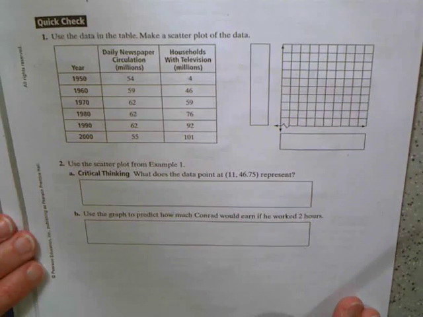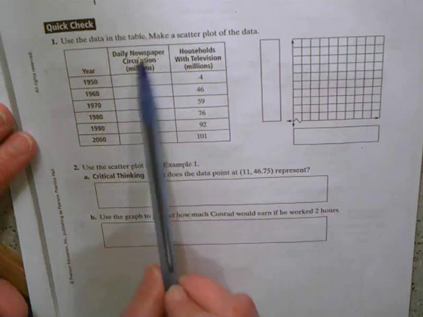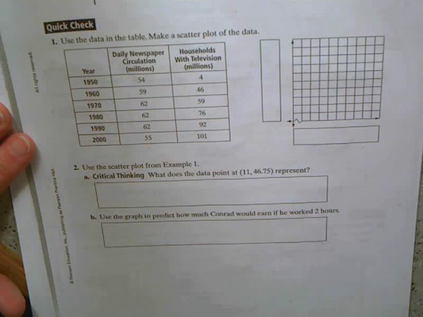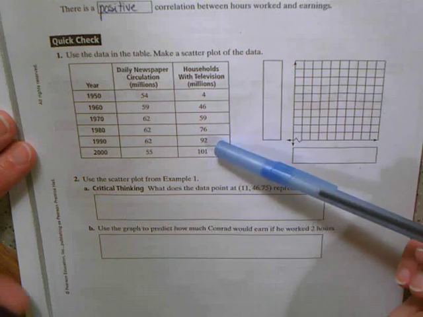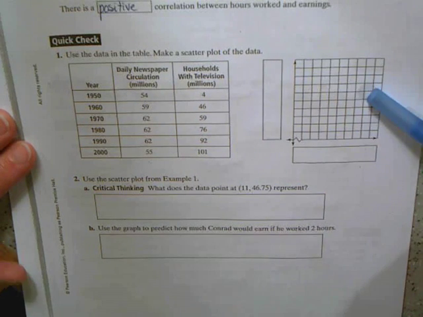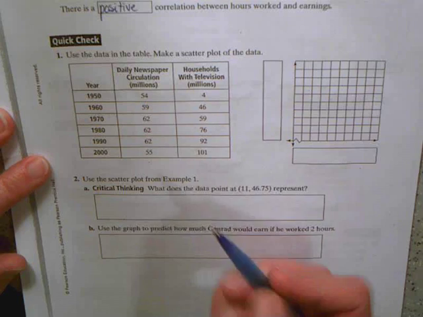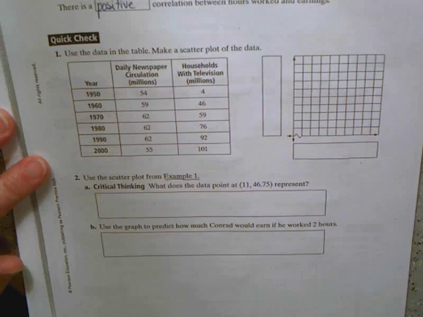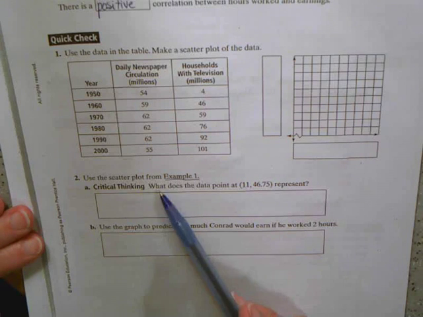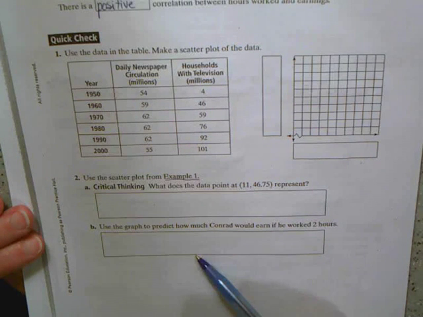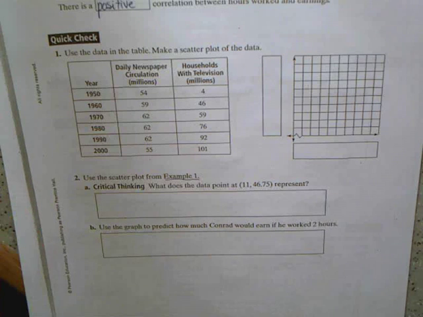Sorry about that, folks. All right, actually, these are quick check problems for you to do. So the first one is just using the data here to go ahead and make a scatter plot. And then use the scatter plot from example 1, that's back on the previous page, to answer questions 2A and B. Okay, good luck and thank you.